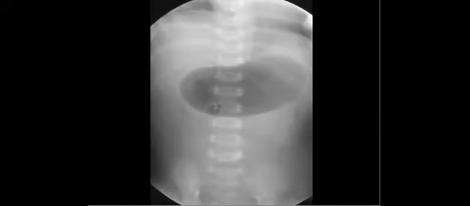Let's try to revise again. Single bubble will be gastric, antral, or biliary atresia. Double bubble will be duodenal atresia. Triple bubble will be jejunal atresia.